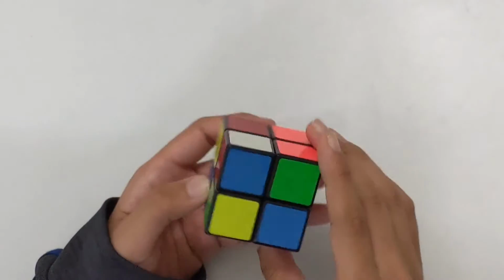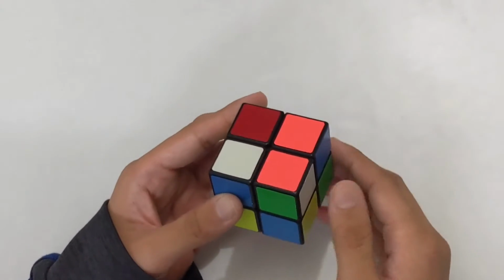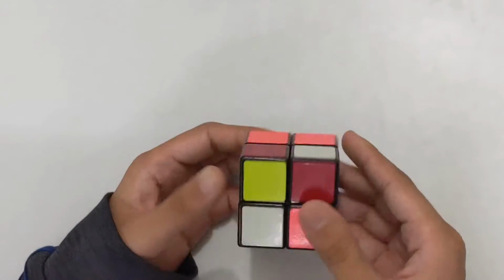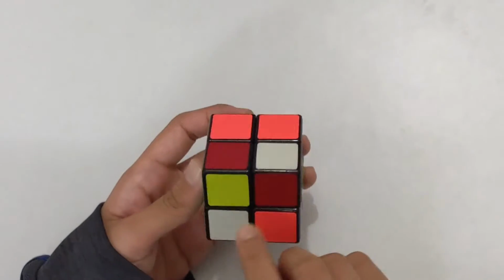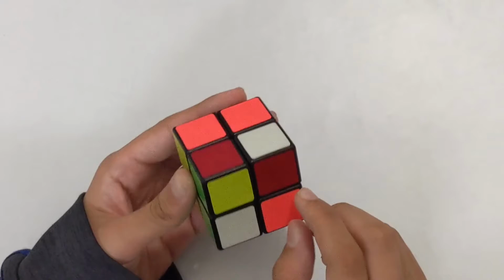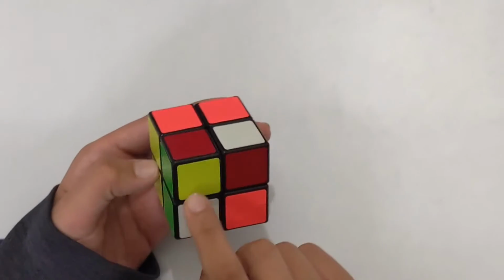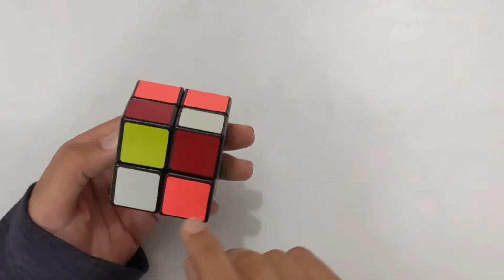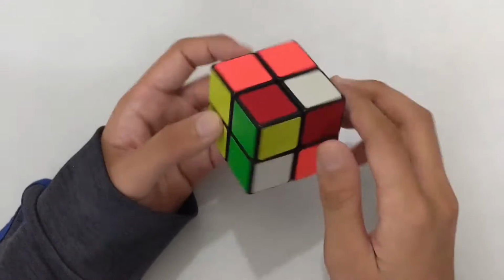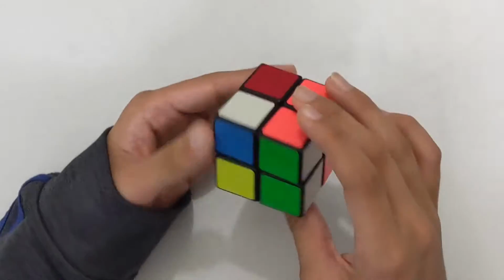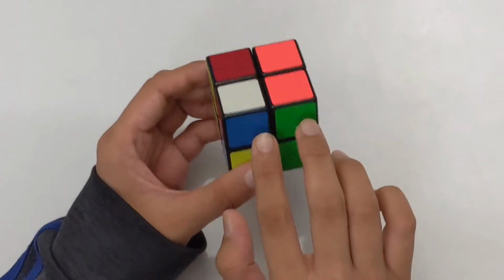As you can see, there's a red here, and over here also there's a red. So what you want to do is bring it so that the white color is on the front, and you want to see where you can put this corner piece so that it will link here. In this case, you want to put this piece below the slot where it needs to go. You can't put it over here because it doesn't have blue in common, so it won't connect with blue and make a layer.